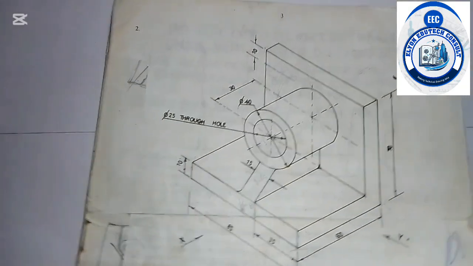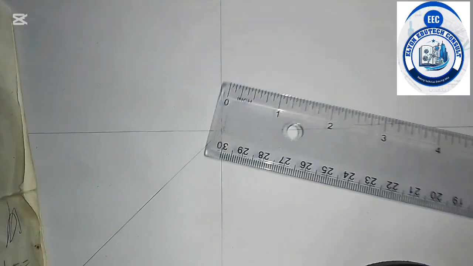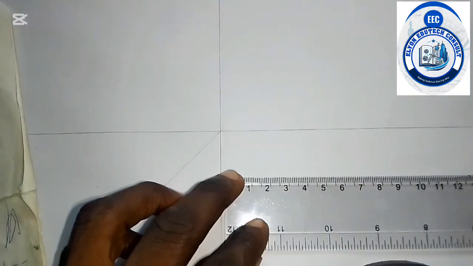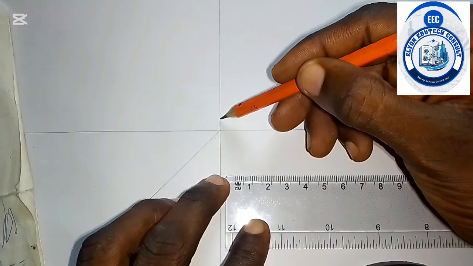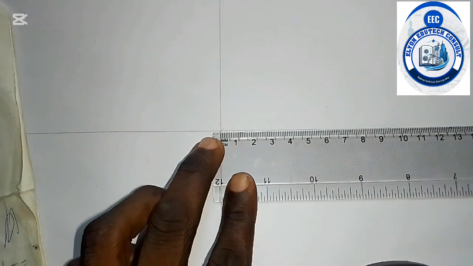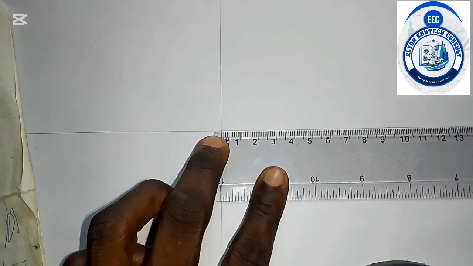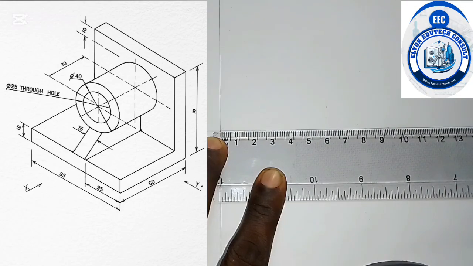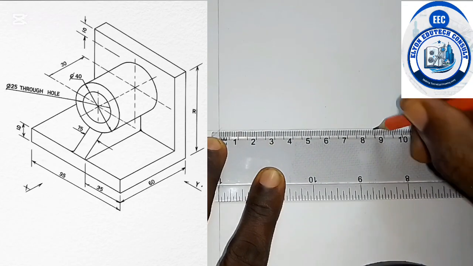So let's begin. Let's start. So I'm going to have this now 85. You can start from this part, or you have a starting line where you start from. It's still correct, it's still the same thing. So I just begin with this now 85. So this part now.